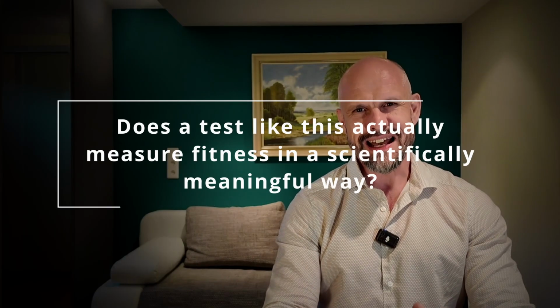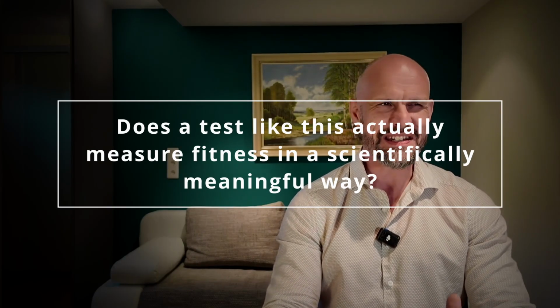But there is the real question. Does a test like this actually measure fitness in a scientifically meaningful way? Because that is where things get problematic. And it becomes even more problematic when teachers treat the result as if it were an objective measure of a student's physical fitness and then turn that result into a grade.